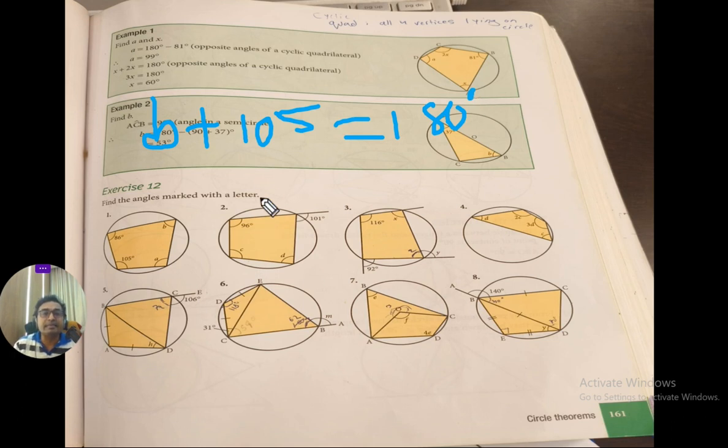So it is 75 degrees. B is equal to 75 degrees. Yes or not? Next is your C. A plus 86 is equal to 180 degrees.